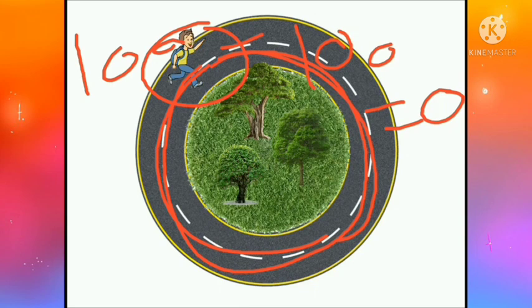Okay? What is the distance in a circular motion? Simply the circumference of the circle. What about the displacement in a circular motion? 0. Why? The starting point and ending point are the same. Okay children, I think you have understood what motion, distance, displacement, relative motion, everything is. Okay, thank you.